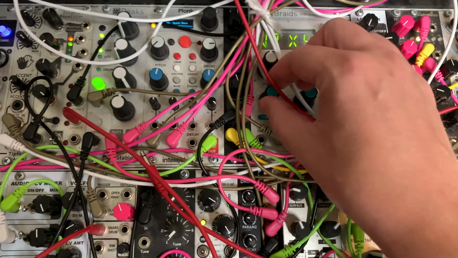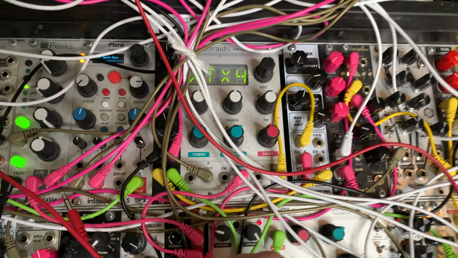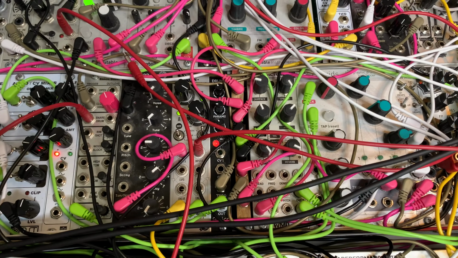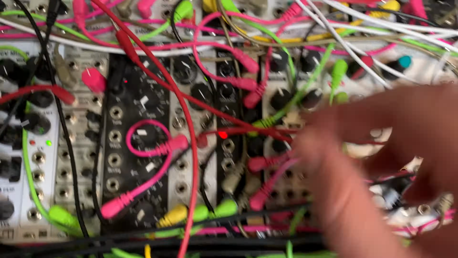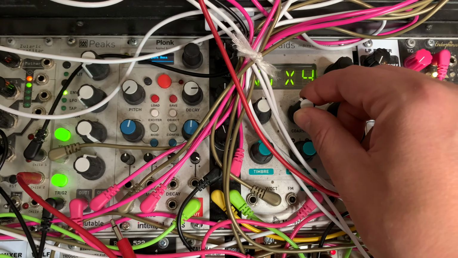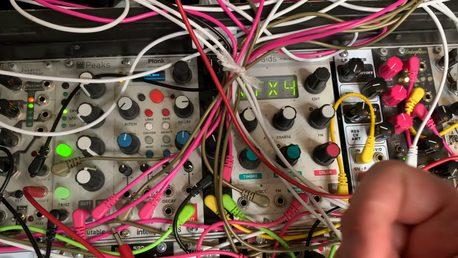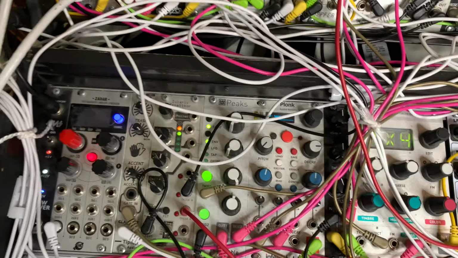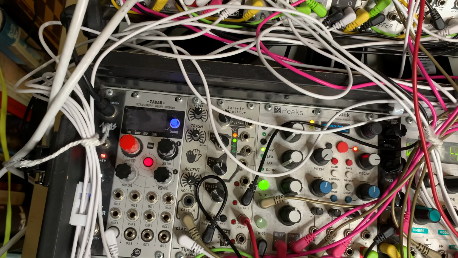There we go. I like that. Let's make that a little bit louder. Let's pitch it down a bit. Oh, you hear that? It seems that we're at the max input of our Braids on the volts per octave. The sequence changed. It only has 2 pitches now, it seems.